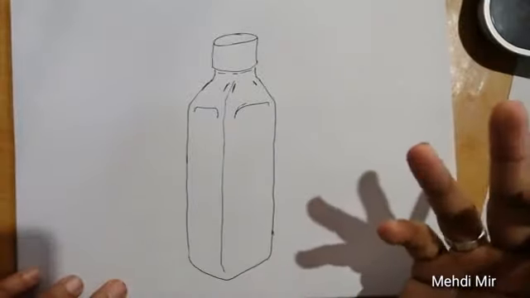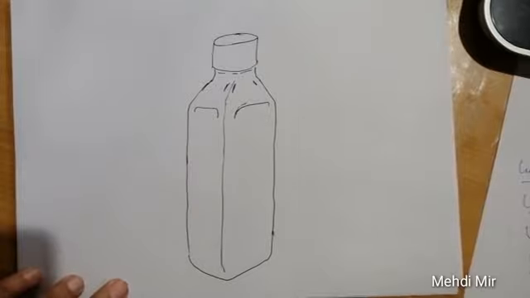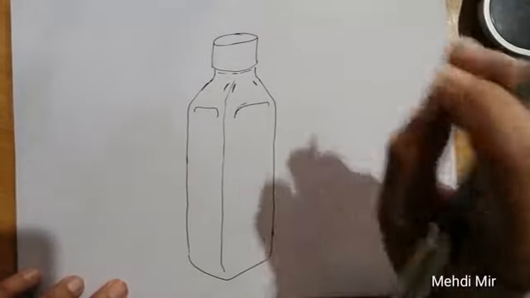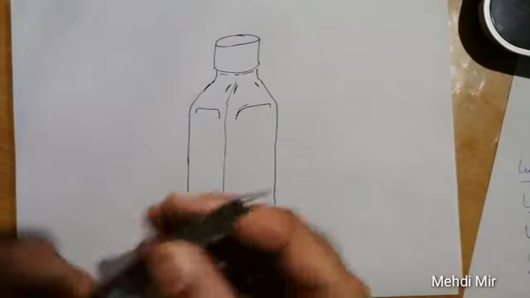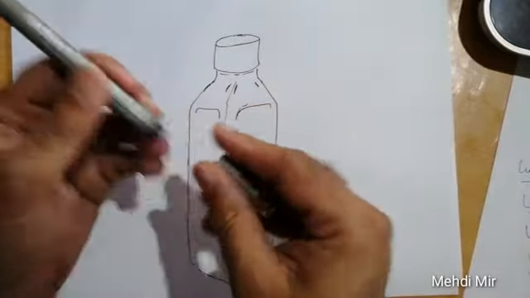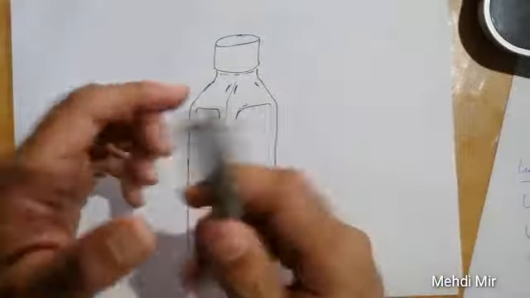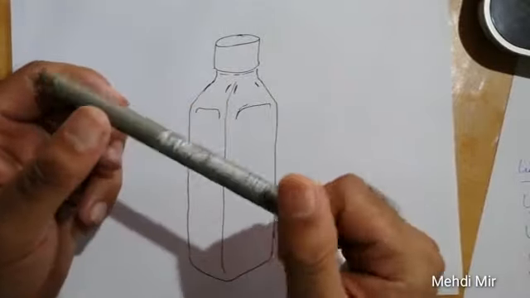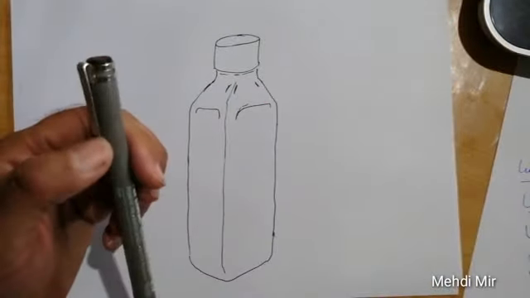You don't have to color them, and just for studying different lines, the weightage of the lines, use different pencils, use different pens of, this is 0.5, you can use 0.7, 0.5, and by that thing, you can understand the weightage of the line very well.